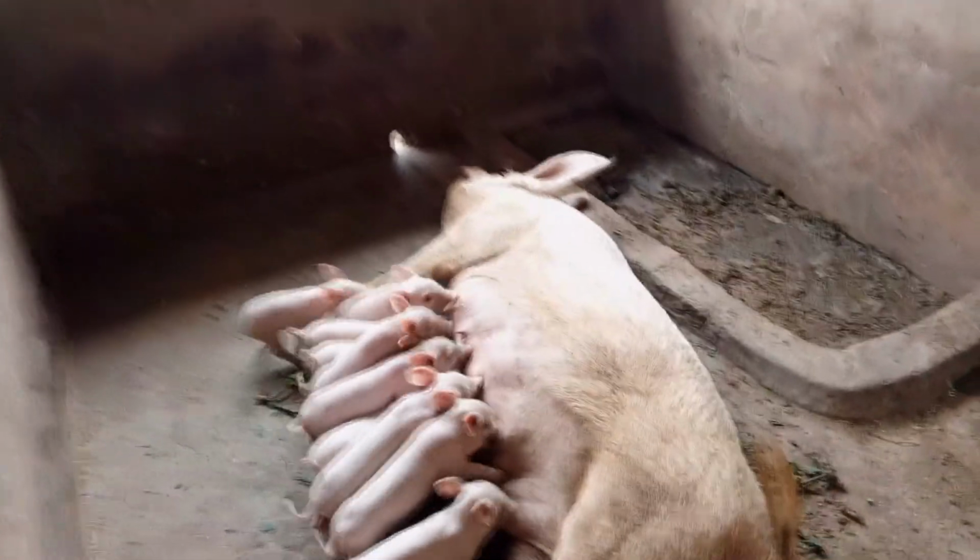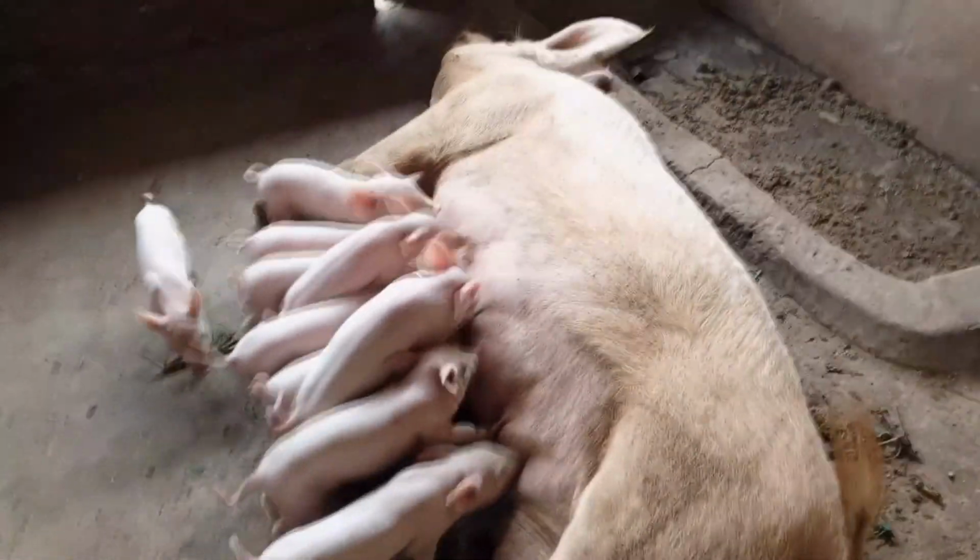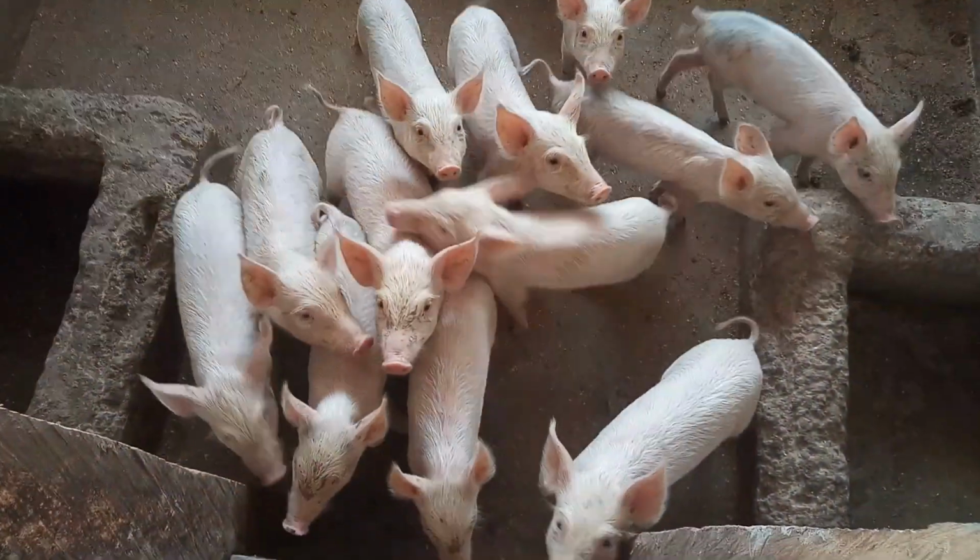There will be an instance in pig farming where you might lose your lactating sow, and then the piglets will be there and you don't know what to do with them. Or there will be a stage where you want to bring piglets from different mothers together. How do you do this?